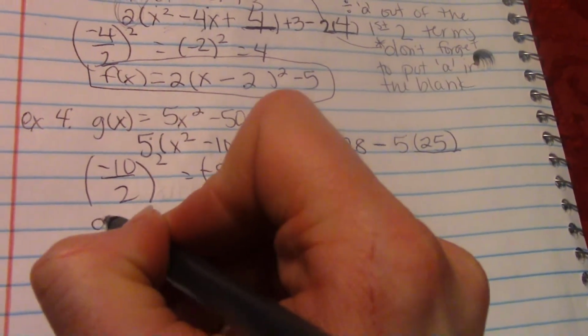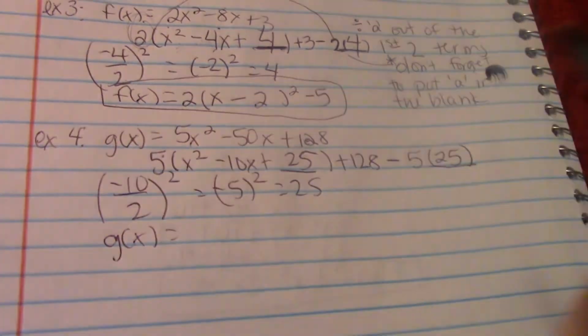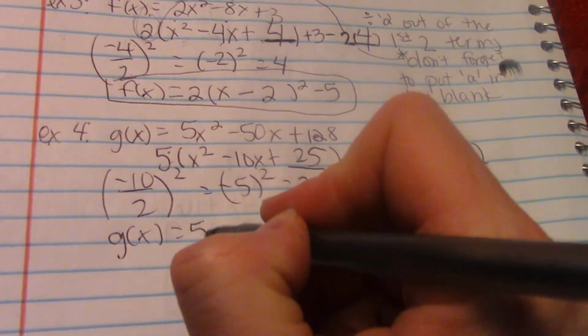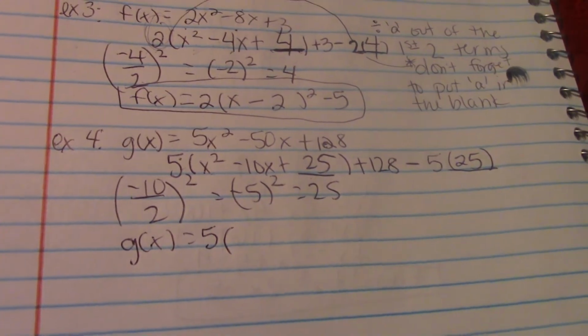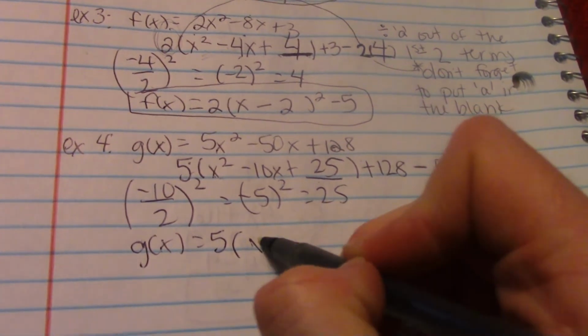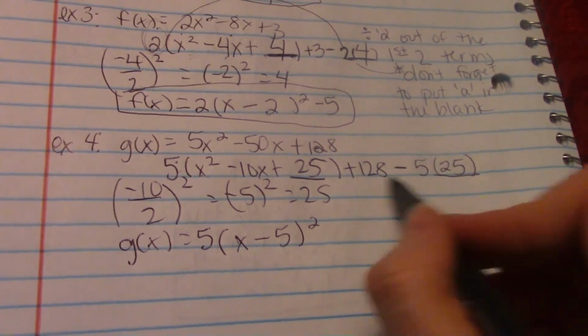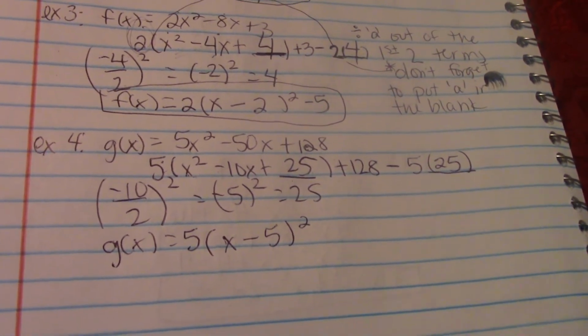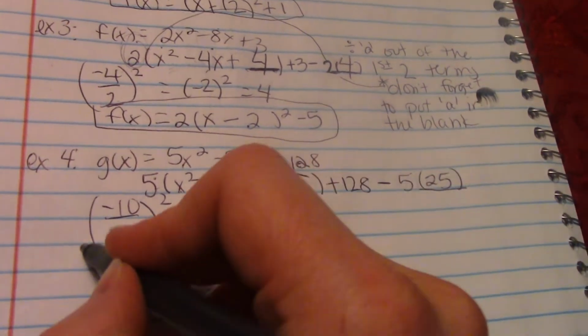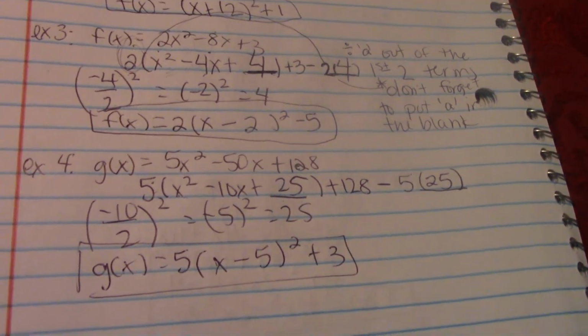Remember to bring down our g of x, f of x, whatever it is. That 5 comes down. Factor this. So square root of that is x minus square root of 25 is 5. If I plug this in the calculator, I will get plus 3. And that is our answer.